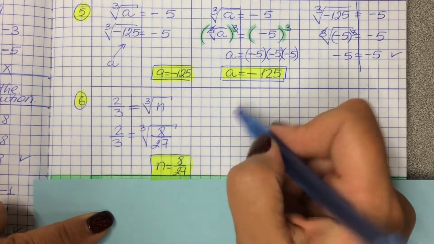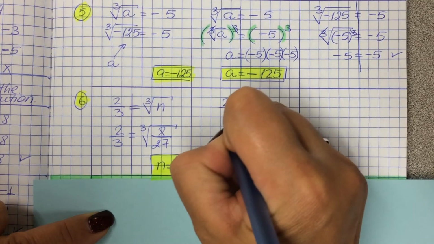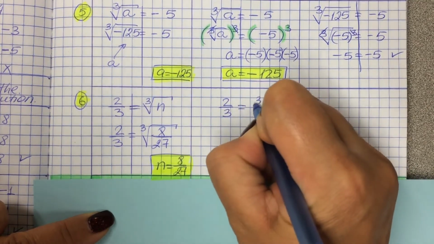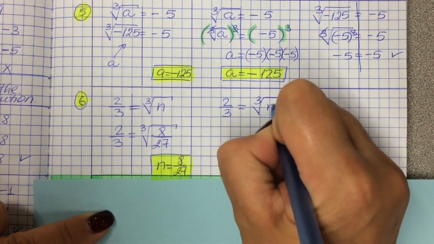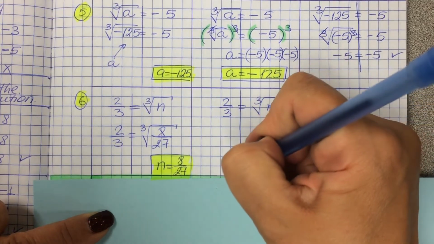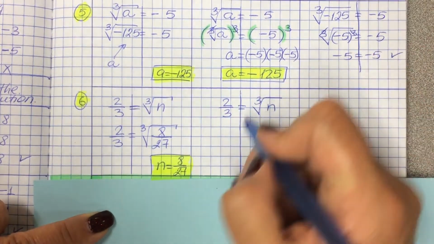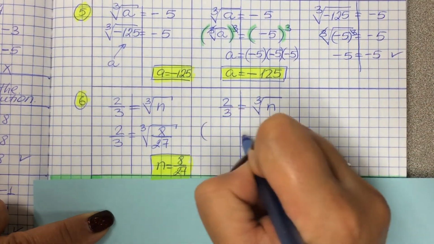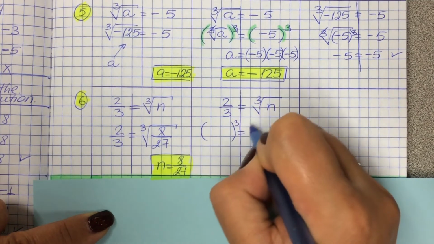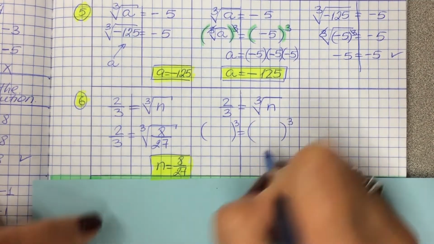How to use inverse operations to solve. So we have 2/3 on one side, cubic root of n on the other. If you have a cube root in the equation, we need to use cube on each side, using inverse operations to solve.